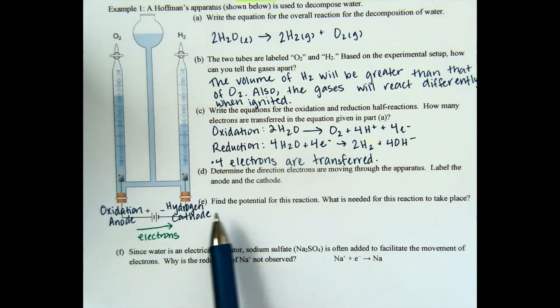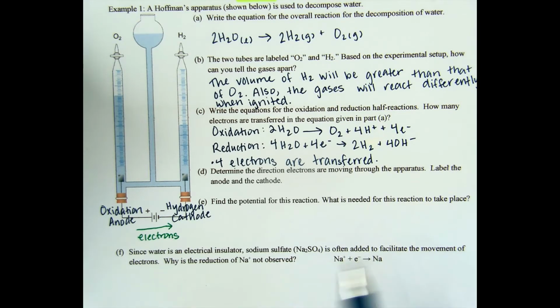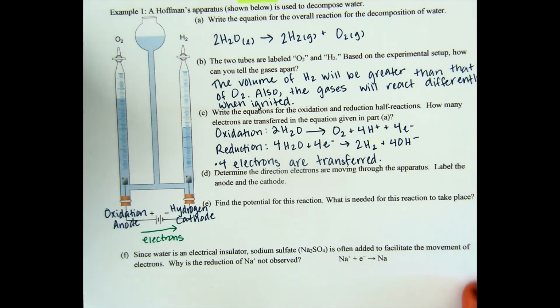Part E, find the potential for this reaction. What is needed for this reaction to take place? So here you're going to find the overall voltage. So take a second, and I'd like you to write the oxidation and the reduction half reactions, their associated voltages, and then write the overall reaction with its overall voltage.